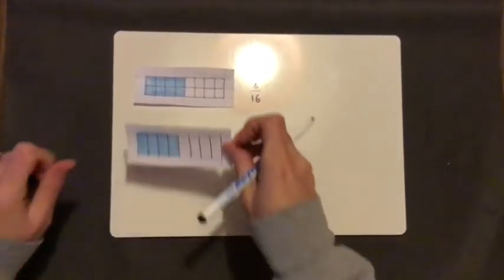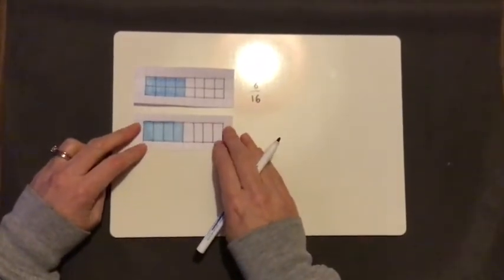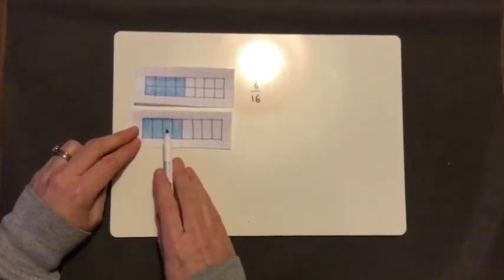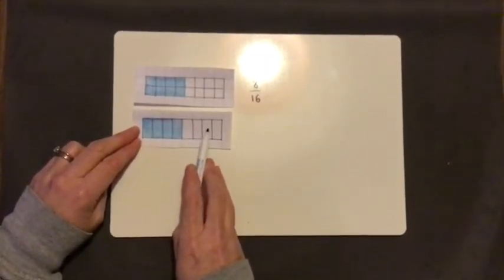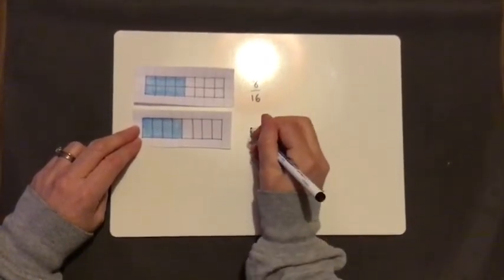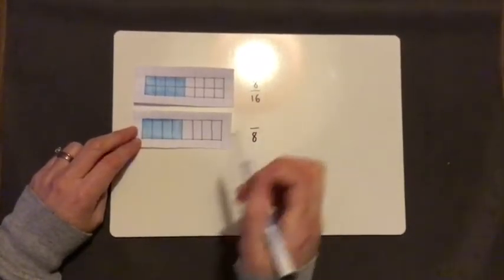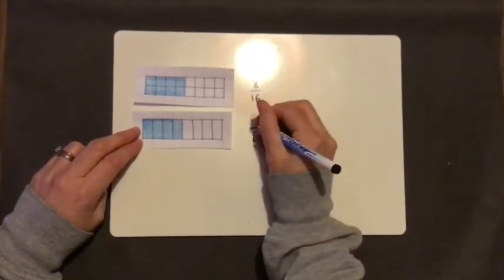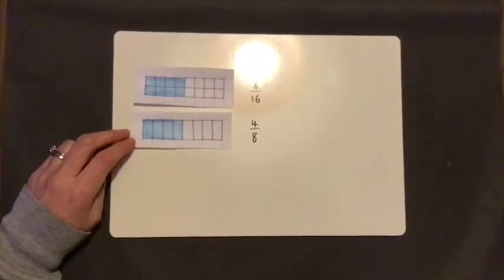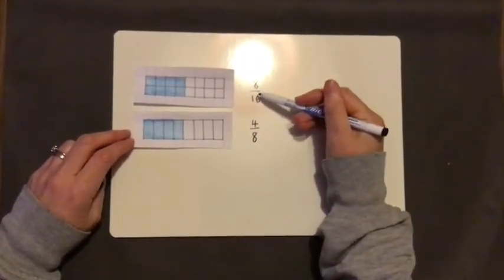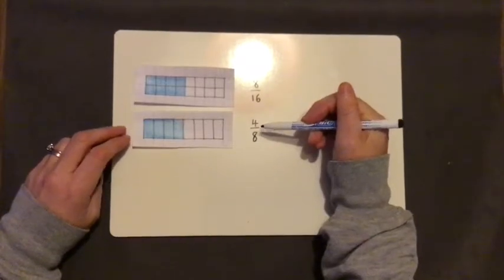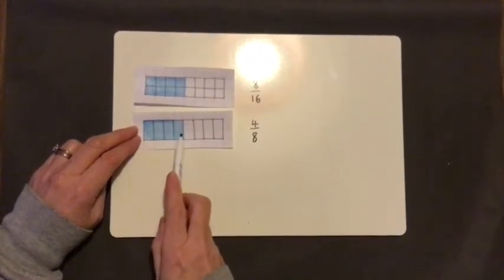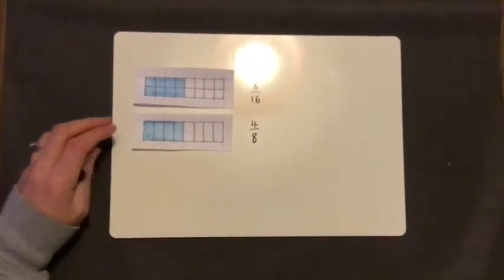If I take the same rectangle, it's exactly the same size, and this time divide it up into 8 equal parts, 8 gives me the denominator, and I've coloured in 4. So that gives me the numerator. So 8/16 and 4/8 are equivalent fractions, and in the diagram you can clearly see that the 8/16 and the 4/8 coloured are the same.